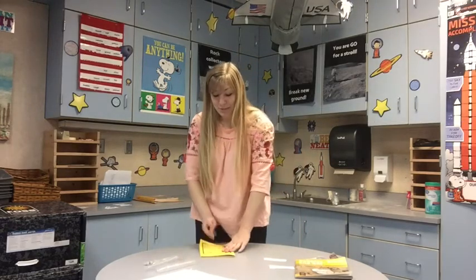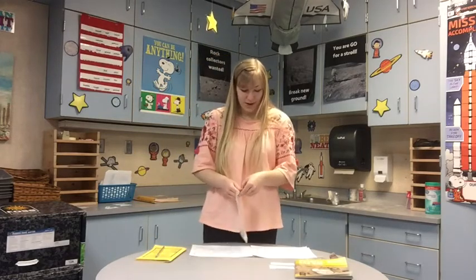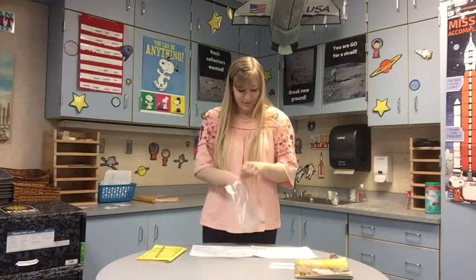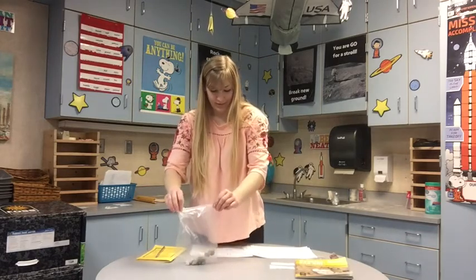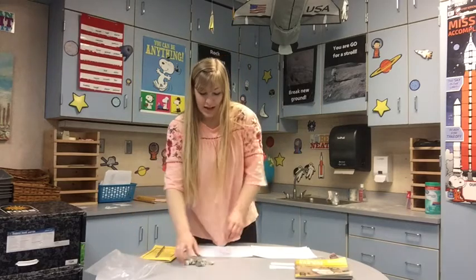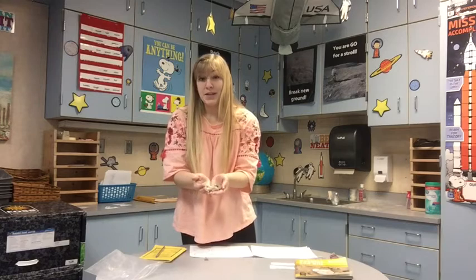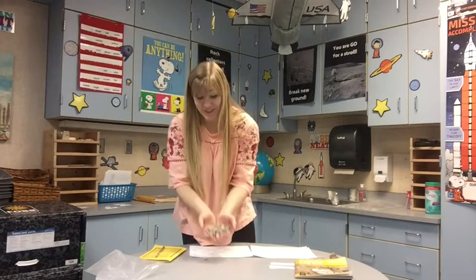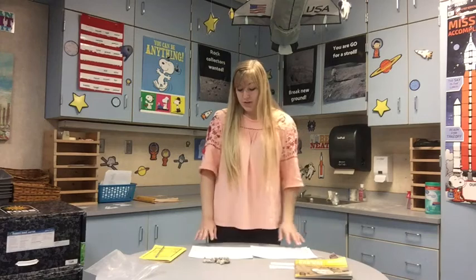Okay, I have made my hypothesis, so I can put my notebook aside for now. I'm going to get out my rocks. And I'm going to start using my 20 pebbles. I'm going to be sorting them into groups. You can also use the rocks that you collected if you collected rocks in part 4. I'm going to just use my pebbles for now, and I'm going to sort them into different groups.